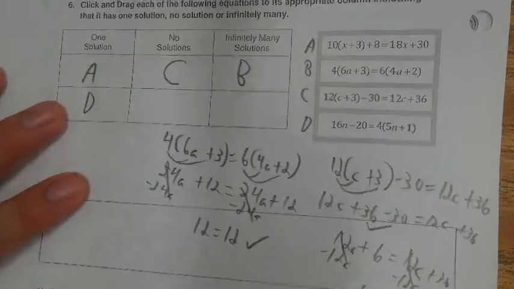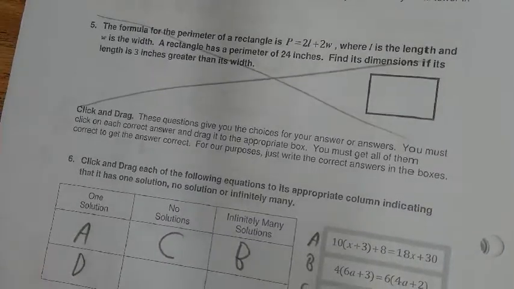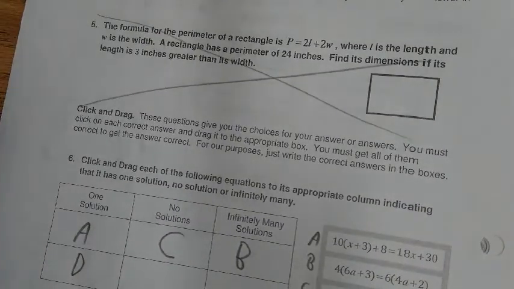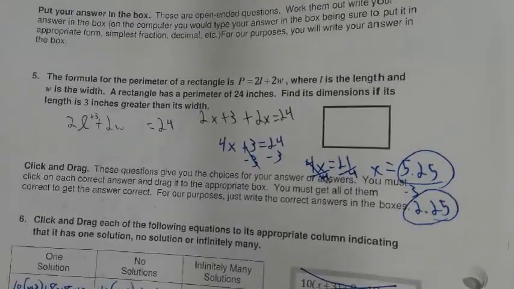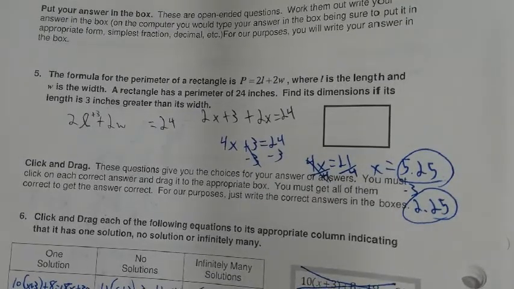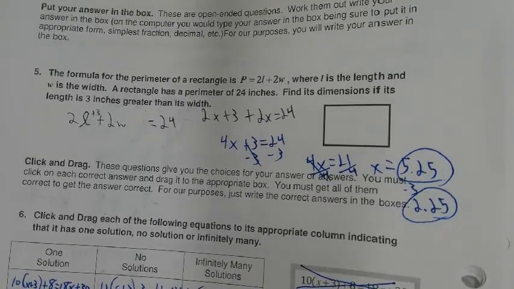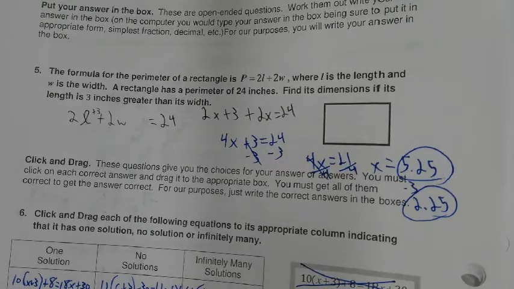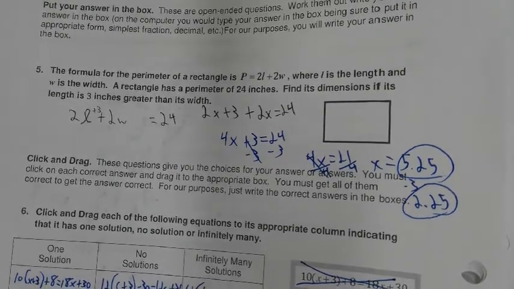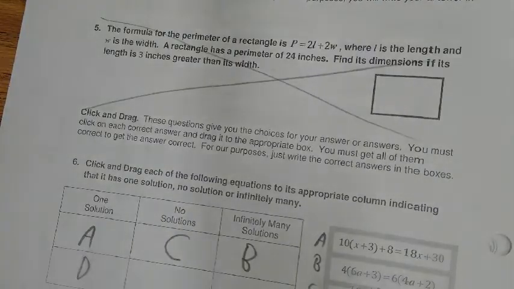And then you had number 5, which you weren't supposed to do. Did anybody attempt 5? I got some crazy answers, and I just feel like it was kind of worded badly, but this is what I got: 5.25 and 2.25. I'm just not a fan of that question. I don't think they would ask that on the SOL. No. Don't worry about that one.